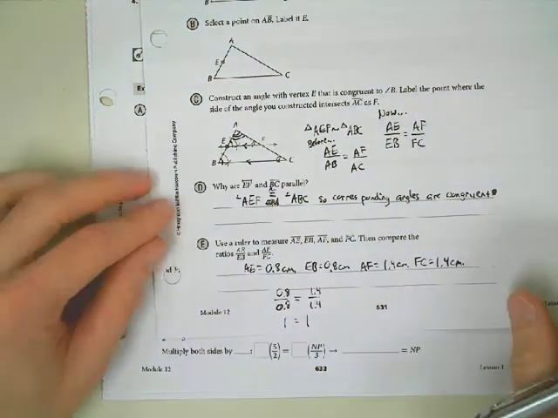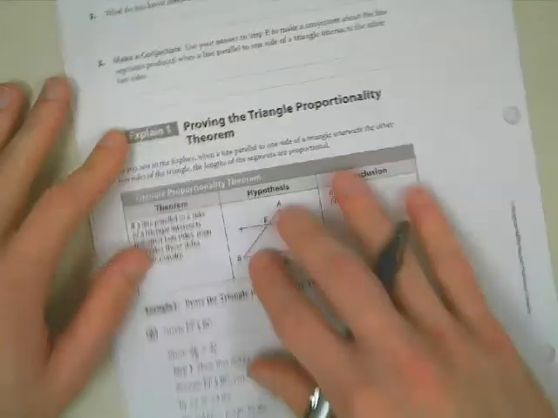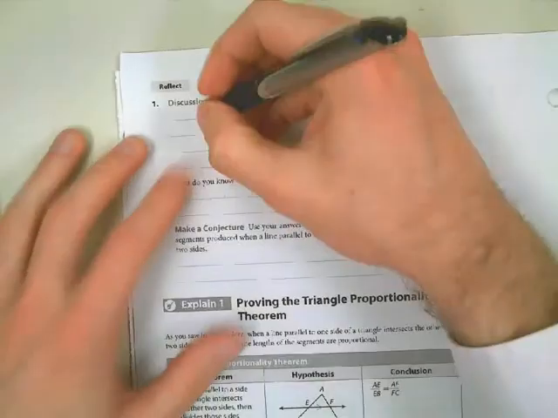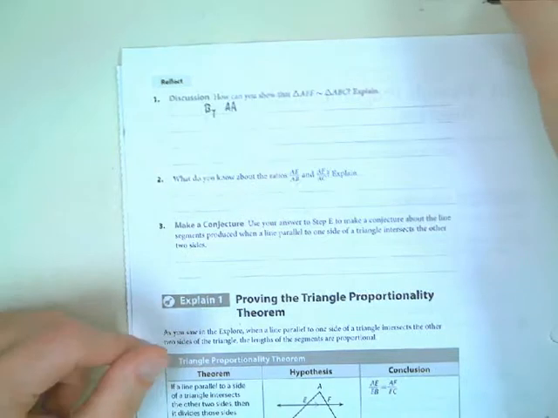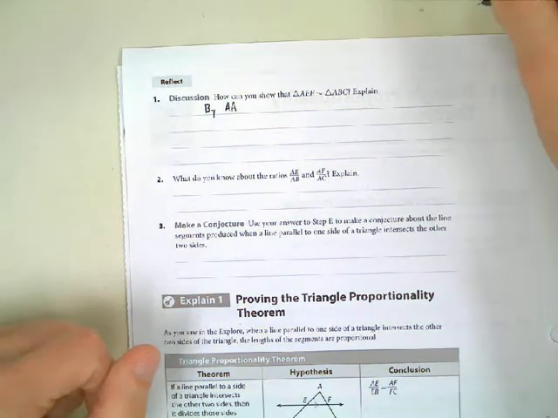Okay, so how can you show that the two triangles are similar? By angle. I'm not going to explain any more than that because we already drew in the picture there, so that's really all we need. But by angle, the triangles are similar. Okay?